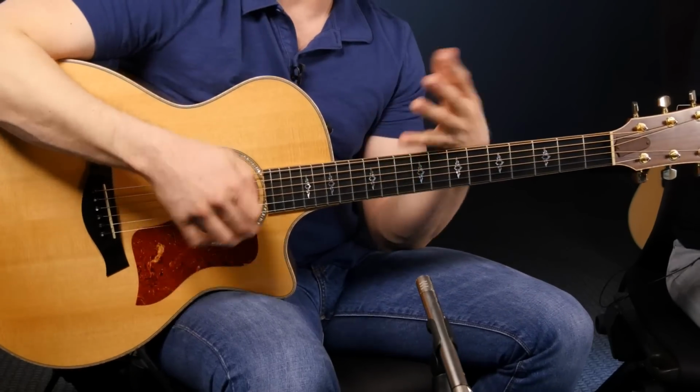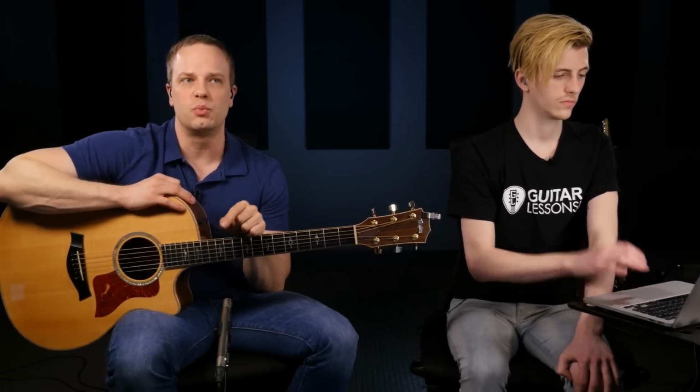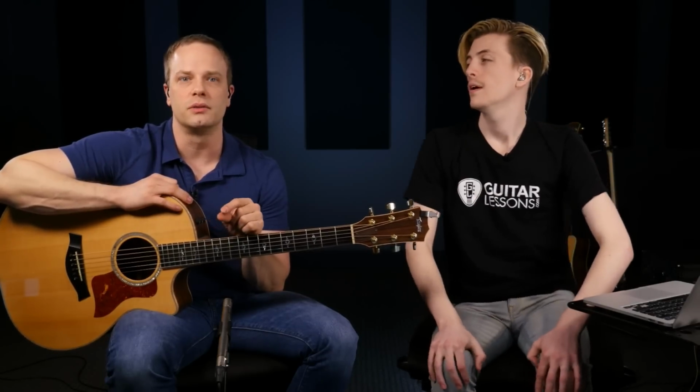Because if you hit it as hard as I'm playing this acoustic, it might make the notes go sharp or just not sound as good. So 100%, fundamental guitar strumming technique is pretty much the same for electric and acoustic.